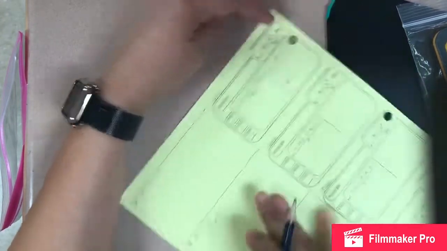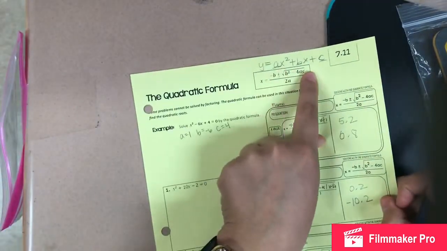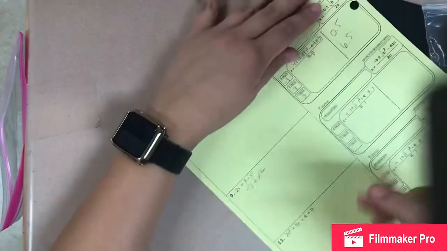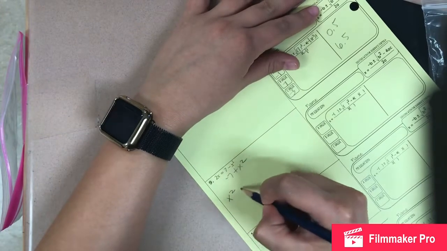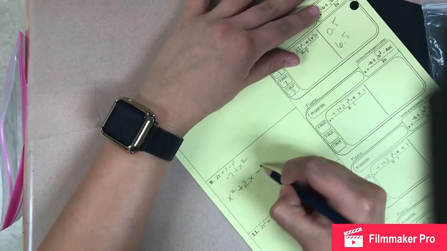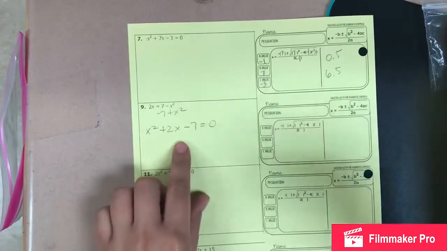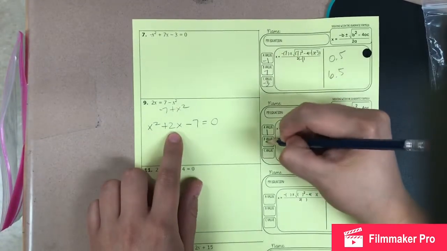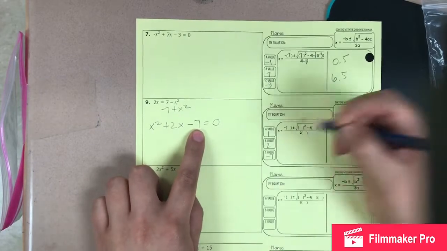But make sure you have it in the standard form, ax squared plus bx plus c. So for instance, this one would be x squared plus 2x minus 7. Okay. Now I'm going to assign the values. So a would be 1, b would be 2, and c would be negative 7.